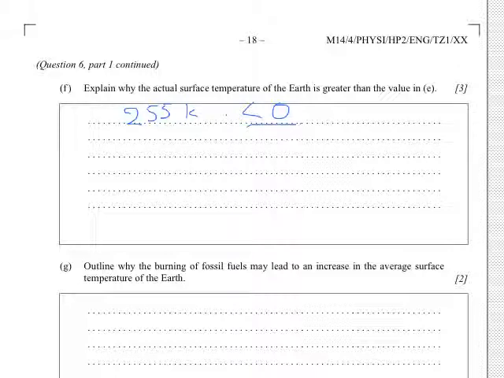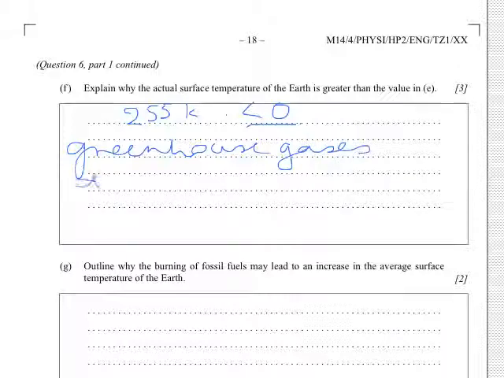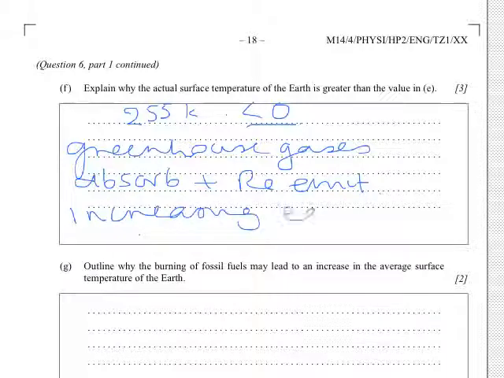That's actually really cold. Luckily, and it is strange to say this, but luckily we do have greenhouse gases. Greenhouse gases absorb and re-emit, increasing the temperature of the Earth.